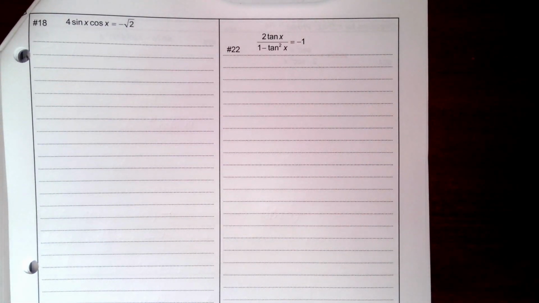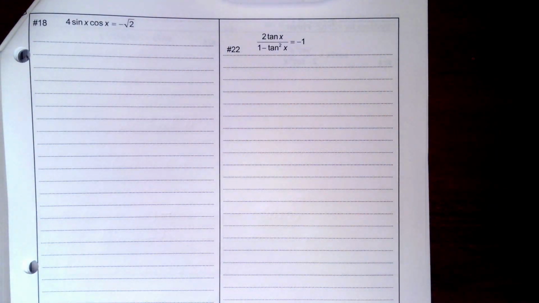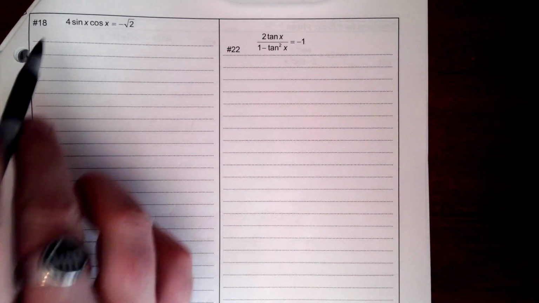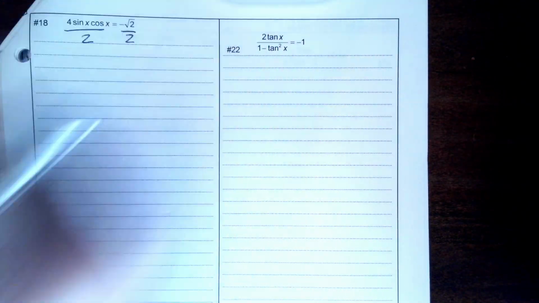So they said that x is radian mode. So if 4 times the sine of x times the cosine of x equals negative root 2, we need to figure out how to solve this by turning this into a single sine or cosine equation. Well, negative root 2 is not necessarily one of my unit circle numbers, but maybe I could make it into negative root 2 over 2 if I divide.